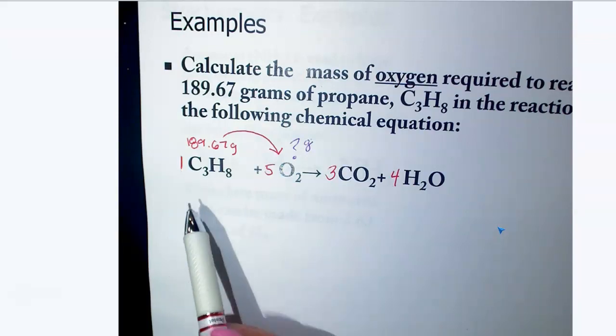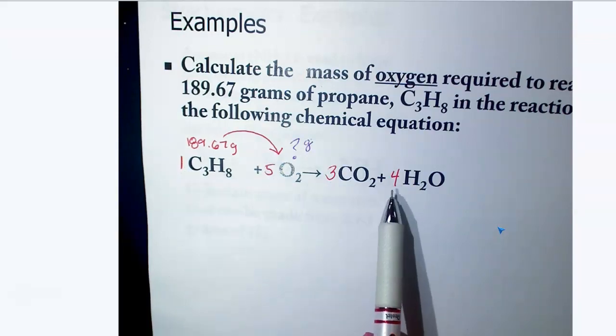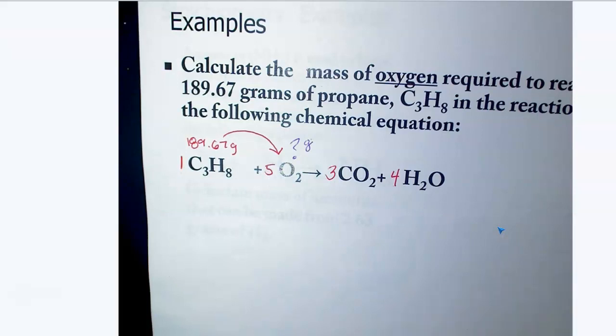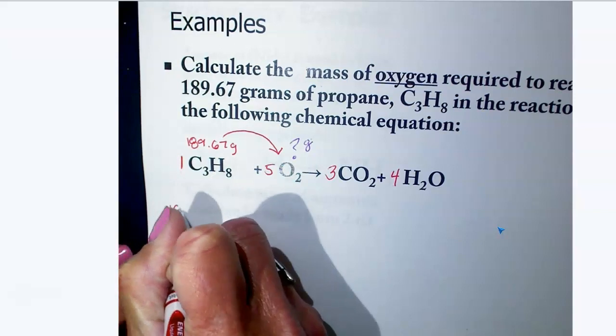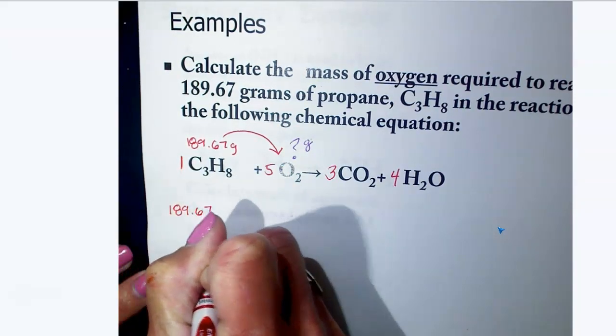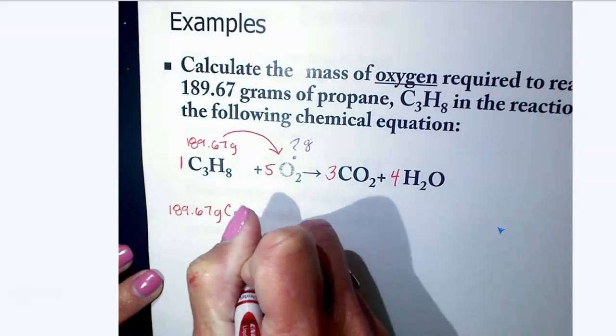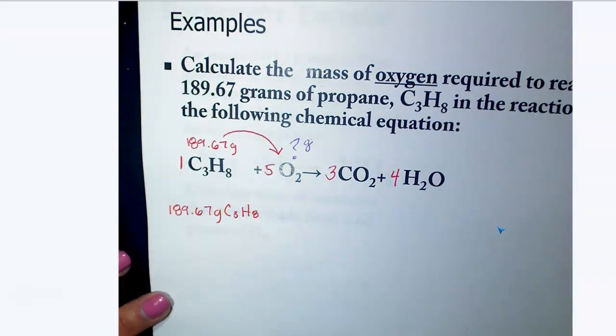But for stoichiometry, we like to look at these as mole ratios instead of molecules, okay? Because we have to go from grams to moles and then moles to grams again. So we're going to call them mole ratios. So the thing I'm going to do is I'm going to start with what I'm given. 189.67 grams of C3H8.